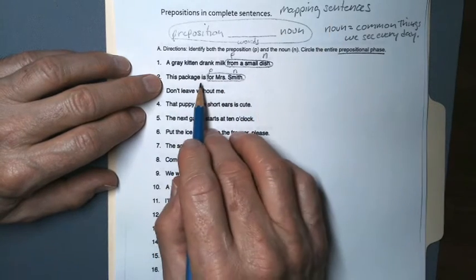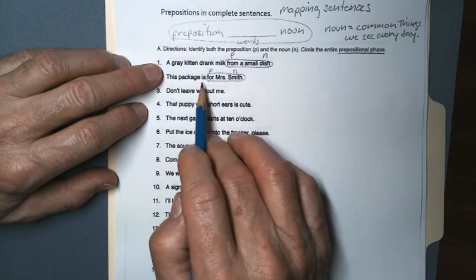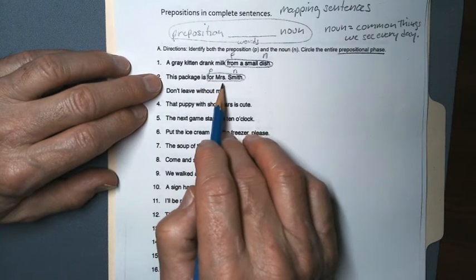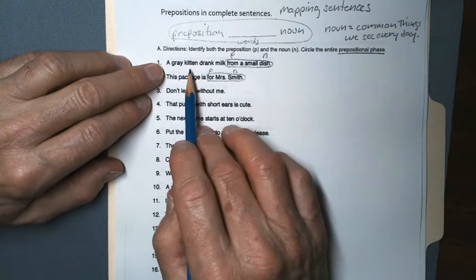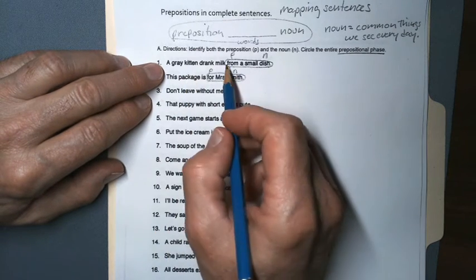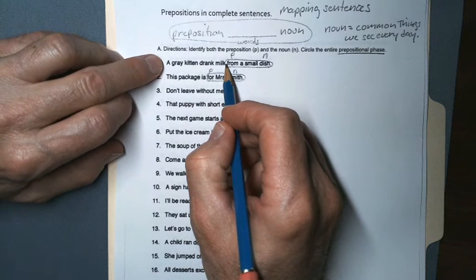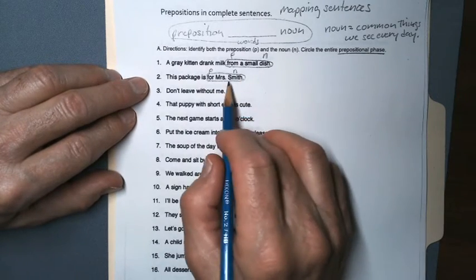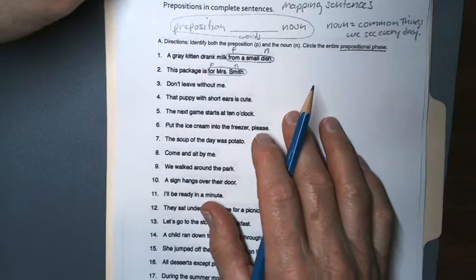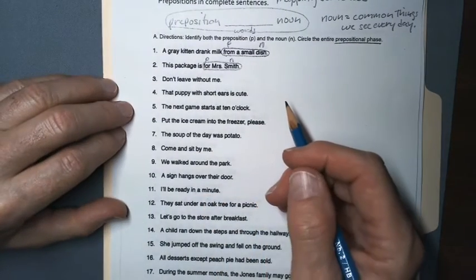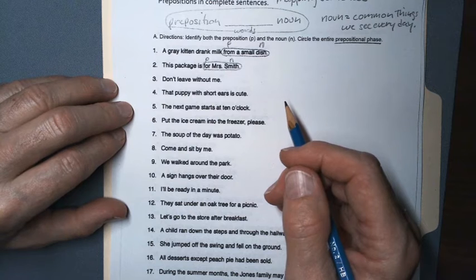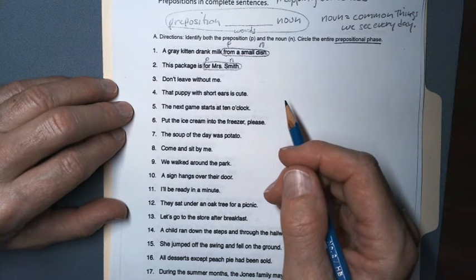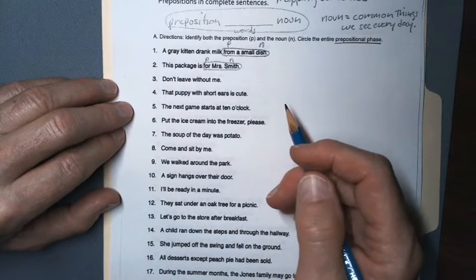You can't say this package is. It doesn't make sense. You're going to have to say, who is it for? This one, a gray kitten drank milk, we could put a period after here and this would still be a complete sentence. And we'll talk about mapping complete sentences, but right now we're just looking for prepositional phrases. I'm going to assume that most of you in the 4th grade know what a complete sentence is, and we're just going to look at them more closely. I'm going to expect you to write them when you sit down and write complete sentences.